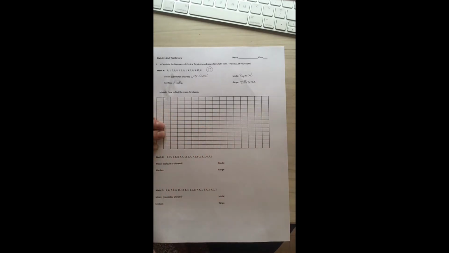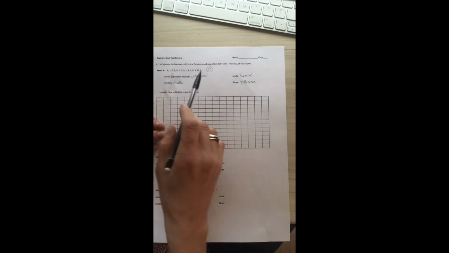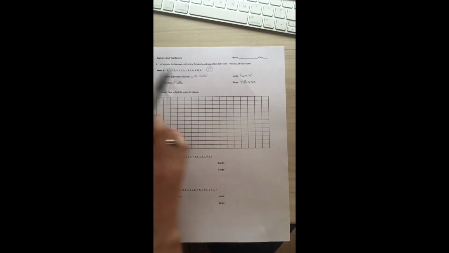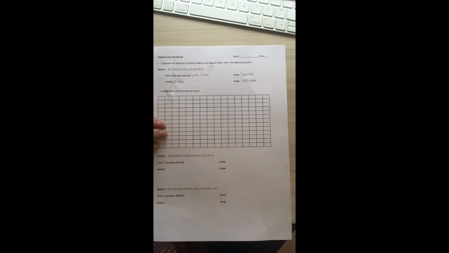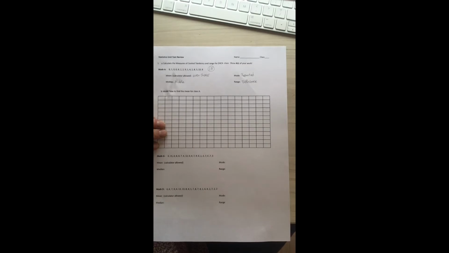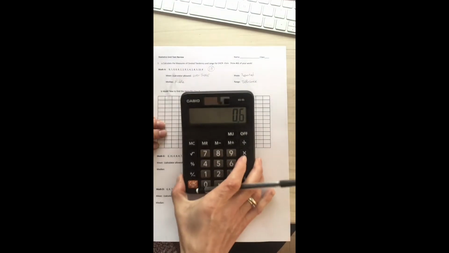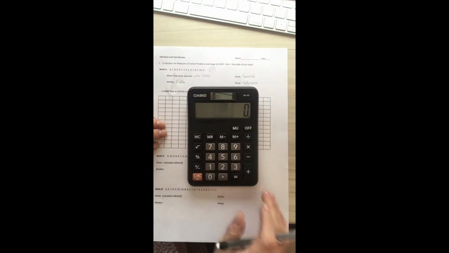You can see here a calculator is allowed. On the test, all of these questions require you to divide by decimals, and that dividing is not a standard I'm testing on this test. So there'll be a calculator available. The next unit we'll get into how to divide, long division with decimals and without. So I'm going to go ahead and use my calculator here.